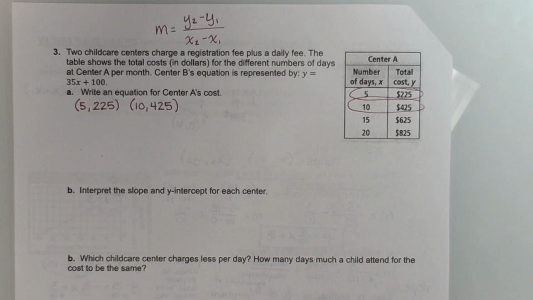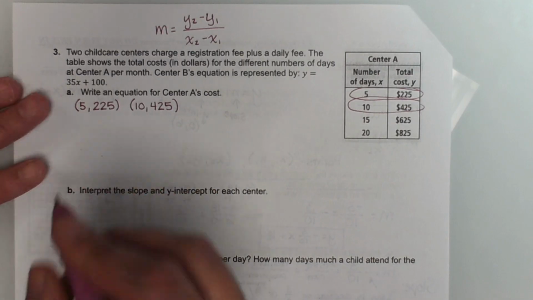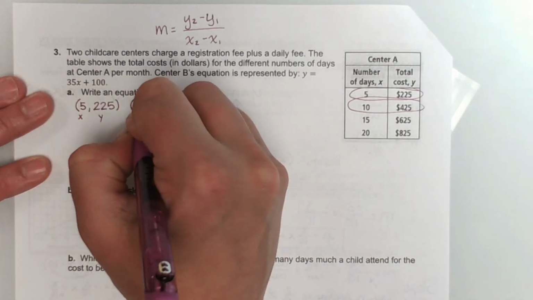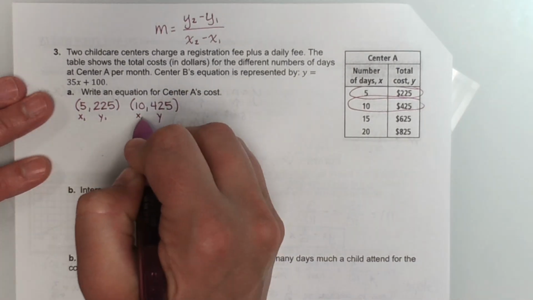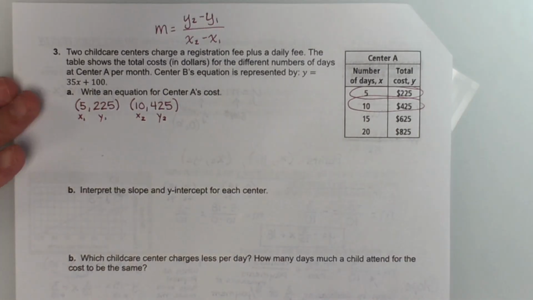Common things I see. People put x's on top. Slope is y's on top. Secondly, people grab the 2 numbers from the same coordinate point and call them both y's, or both x's. How do coordinate points always go? X and Y. X, Y, every single time. That's an X, that's a Y. That's an X, that's a Y. If they come from the same coordinate point, they have the same subscript. I don't care which one you call X1, Y1, and which one's X2, Y2, as long as they go X, Y, X, Y.